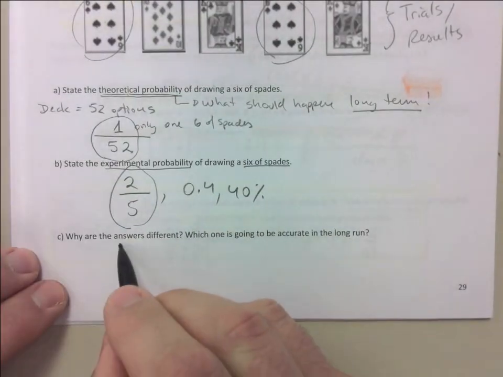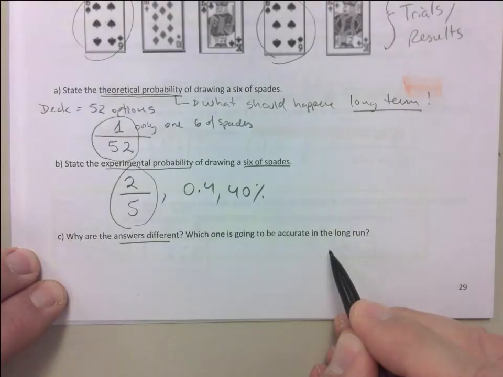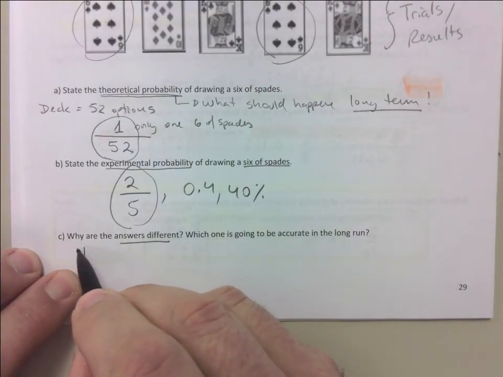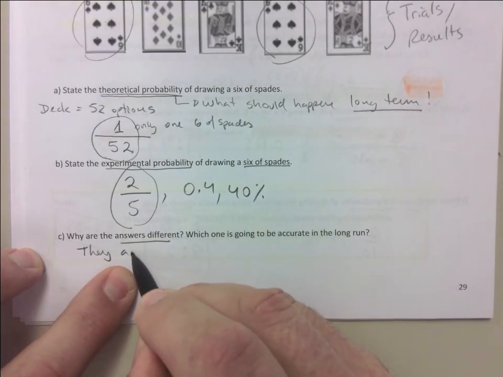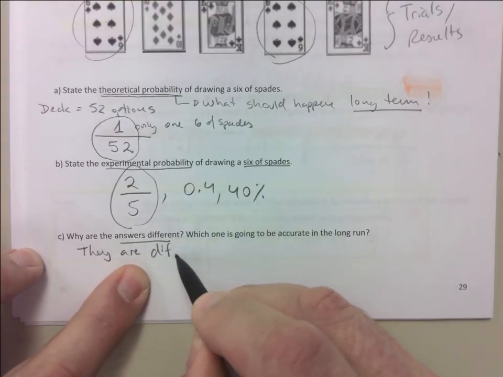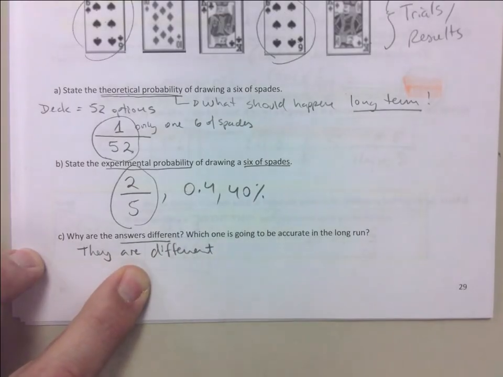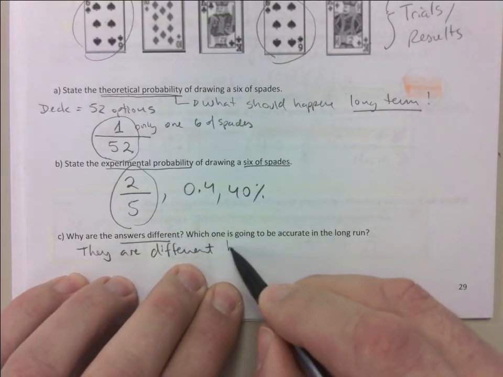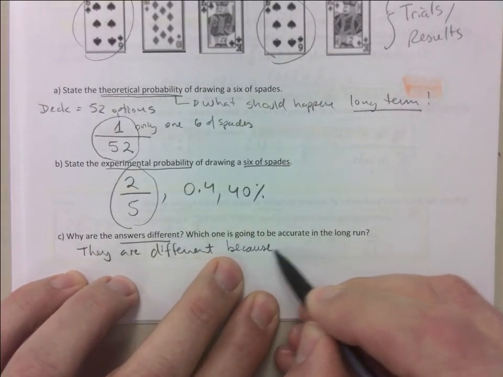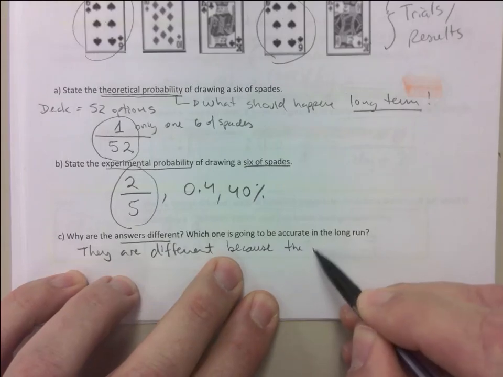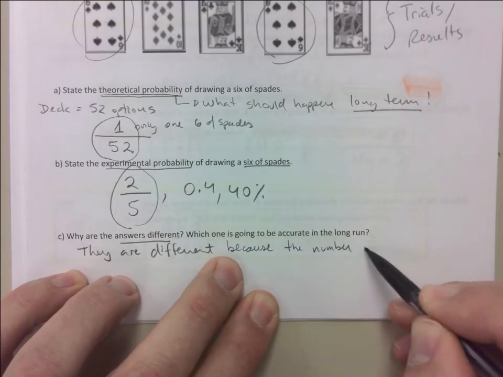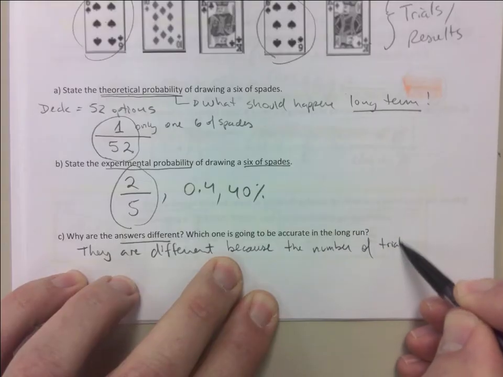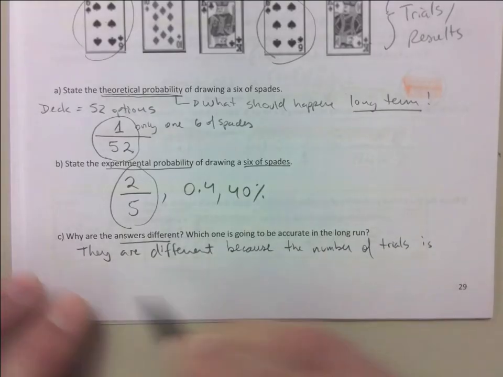Why are the answers different? They are different. This is important. I would say you should have this down if you didn't already on Friday. They are different because the number of trials is too small.